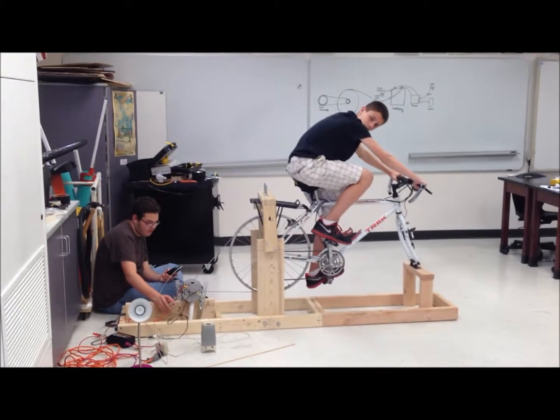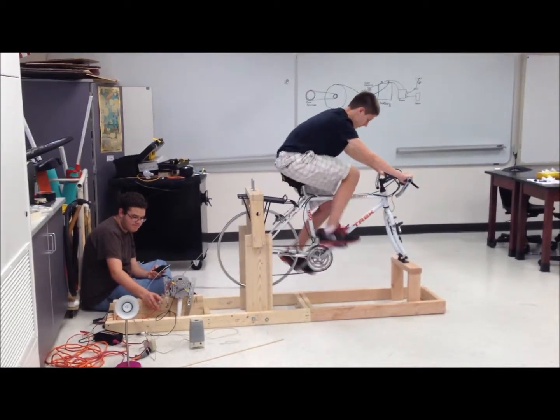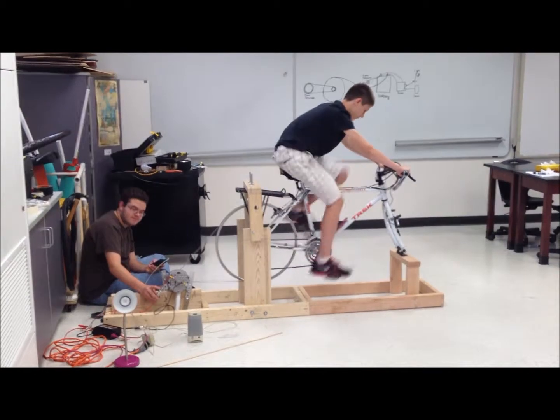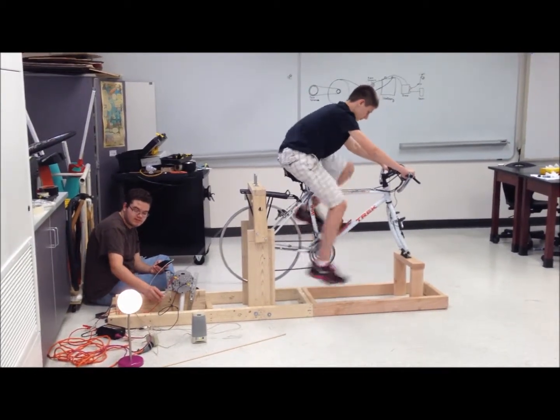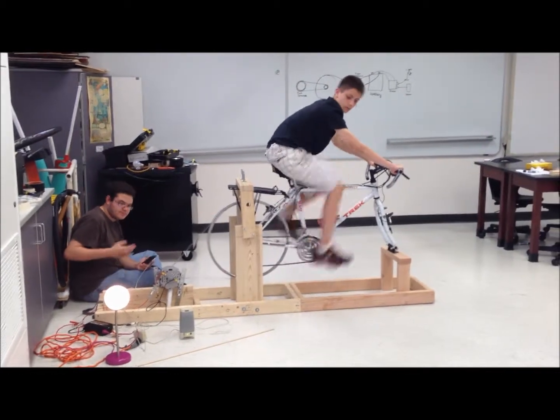A student will now ride the bicycle generator and show us how this whole operation works. As he starts to pedal harder and harder, the switch is now turned on and the inverter is also turned on. The light is now lit and the music is starting to play.